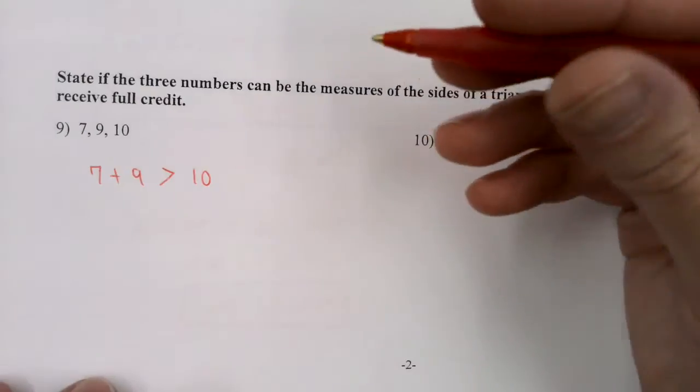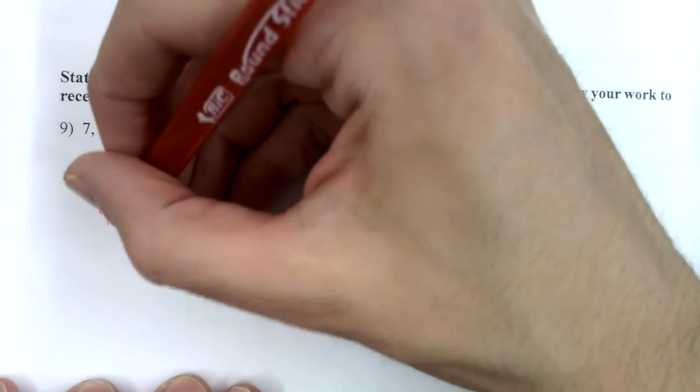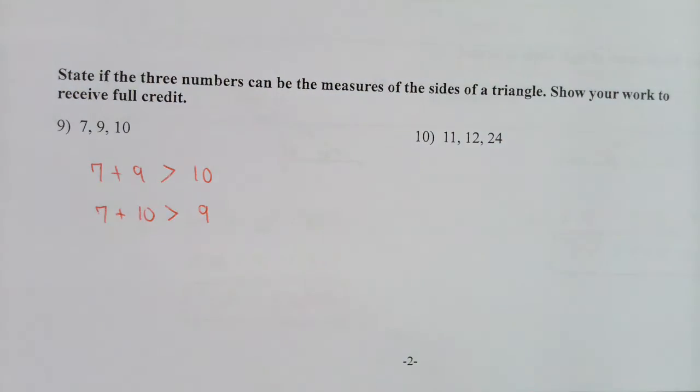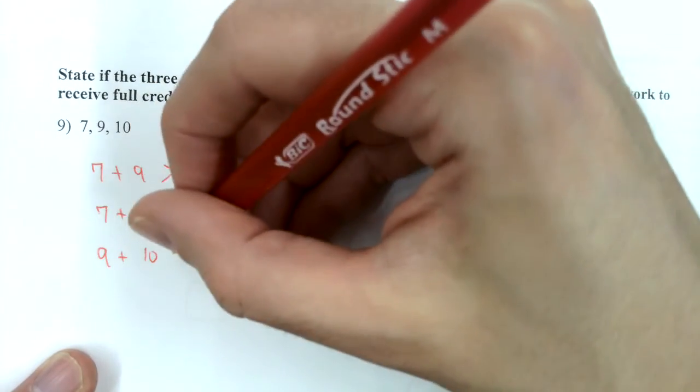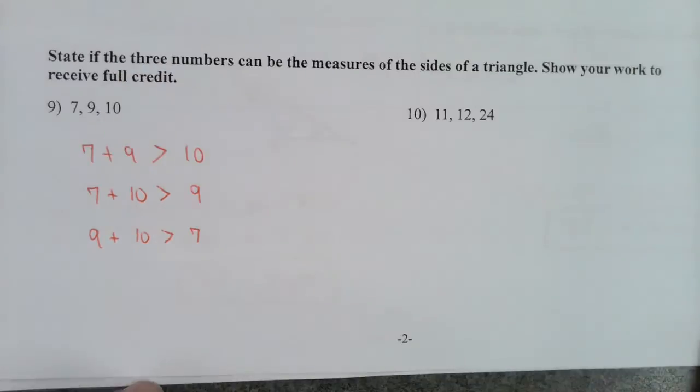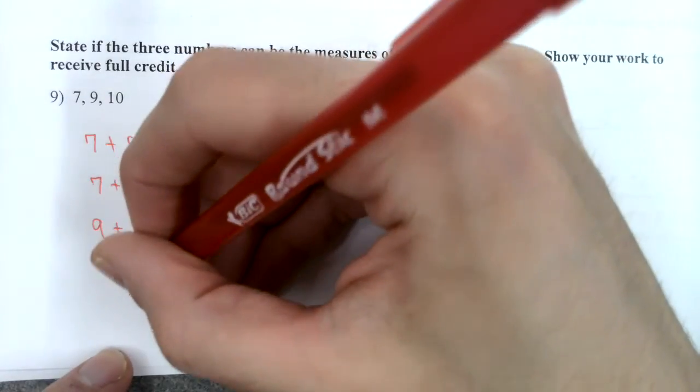But let me just show you that it works with the other two sides too. So if I do 7 plus 10, is that greater than 9? Yes. And if I do 9 plus 10, is that greater than 7? It sure is. So since they're all true, the answer is yes.